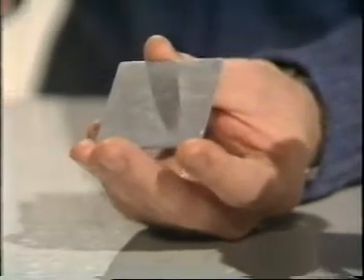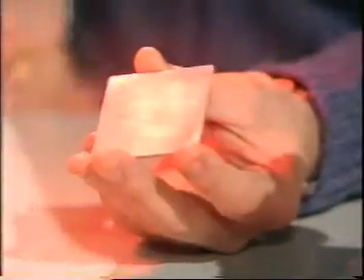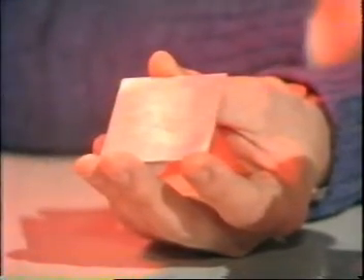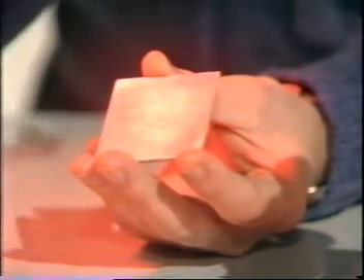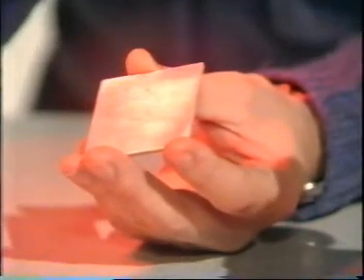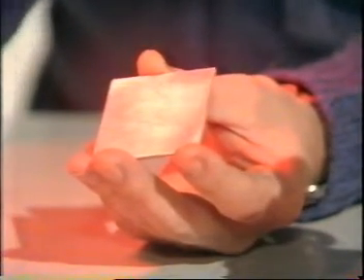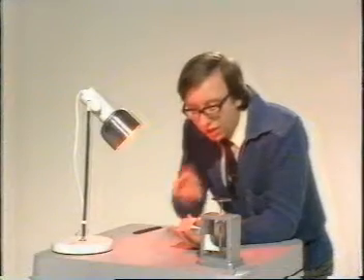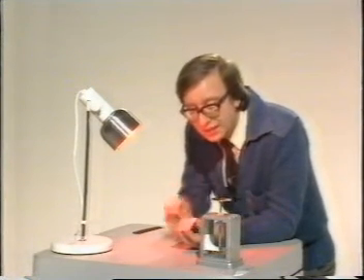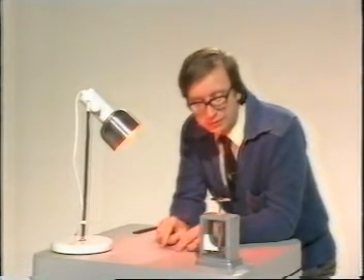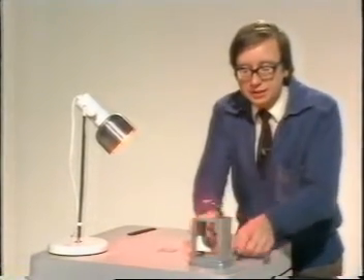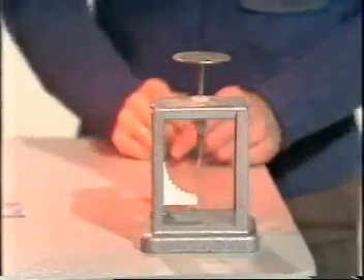In the photoelectric effect, light causes electrons to escape from the surface of a metal. Well, here's a piece of zinc, and if I allow light to fall on this zinc, then I should be getting electrons boiling off. The trouble is, I can't see the electrons coming off. But if you remember that electrons carry charge, then a loss of electrons means a loss of charge. So I want to detect that loss of charge, and I need a charge detector. And that's exactly what this piece of equipment is here. It's a gold leaf electroscope.